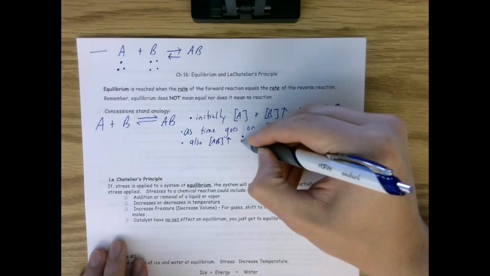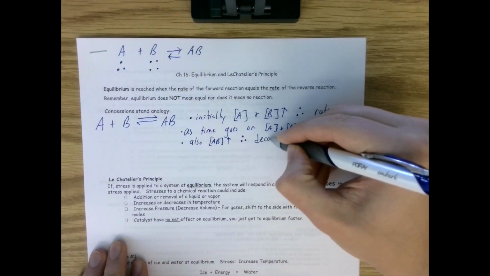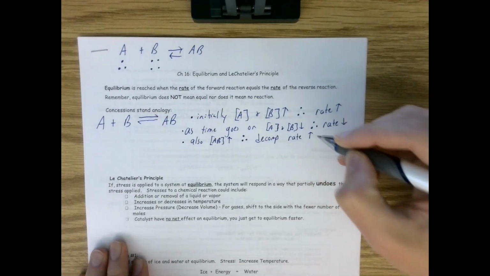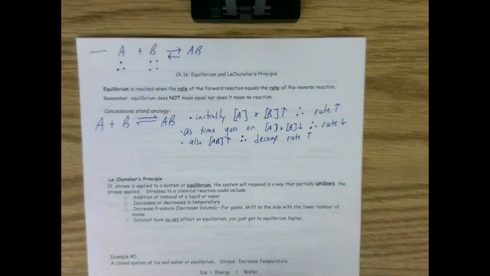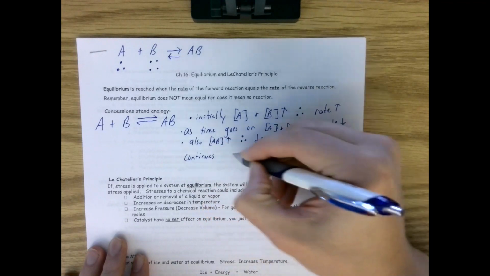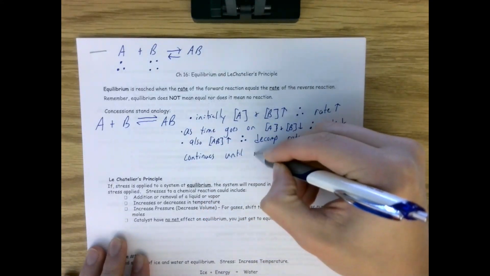So there I can say therefore decomposition rate increases. So as you make more of the thing that's decomposing in the reverse reaction, the more quickly it's going to happen. And this is going to continue until what happens? So equilibrium is reached, which means the rates are equal. So it continues until rates are equal.